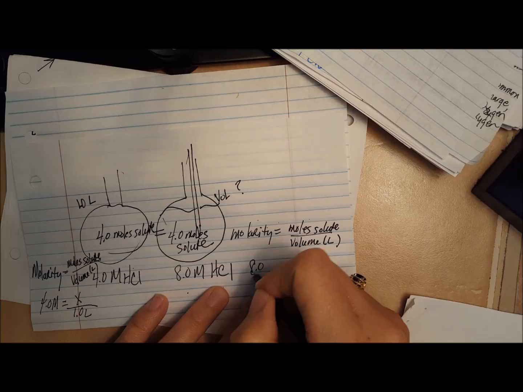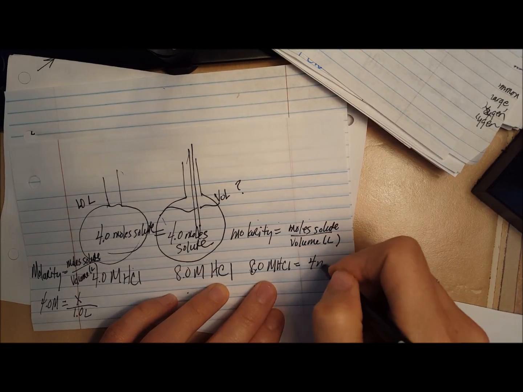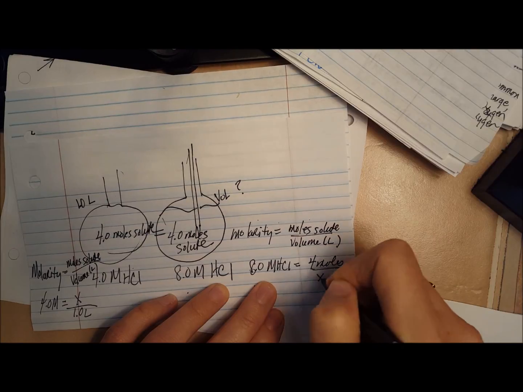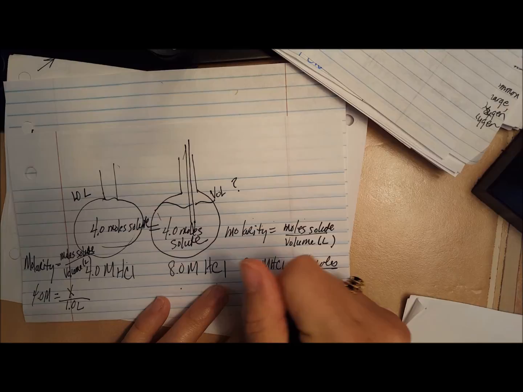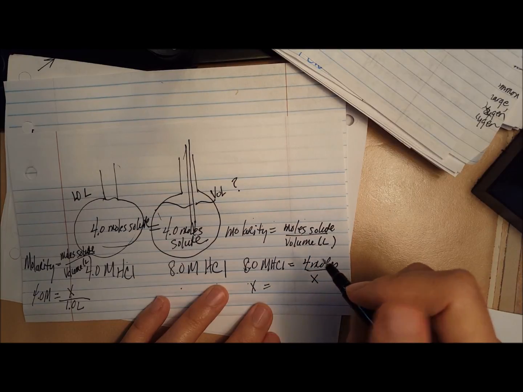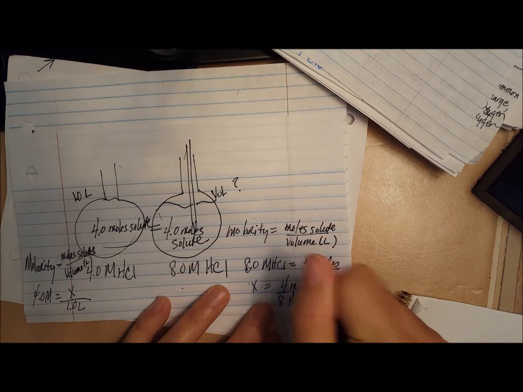Molarity is 8. And moles is 4. And we're solving for X. So X equals 4 moles divided by 8 molarity.